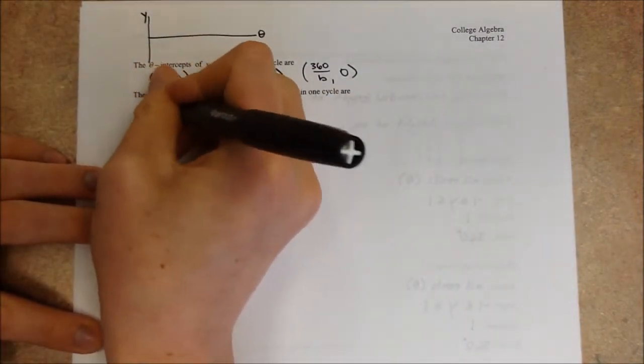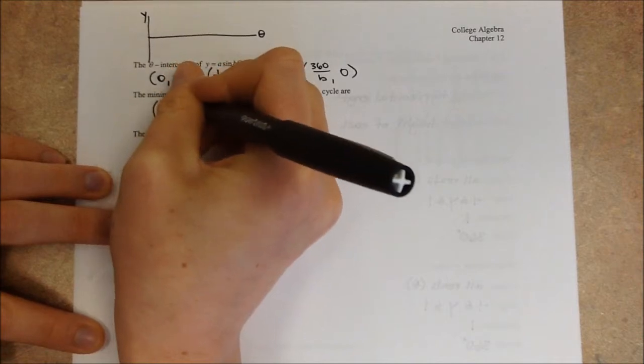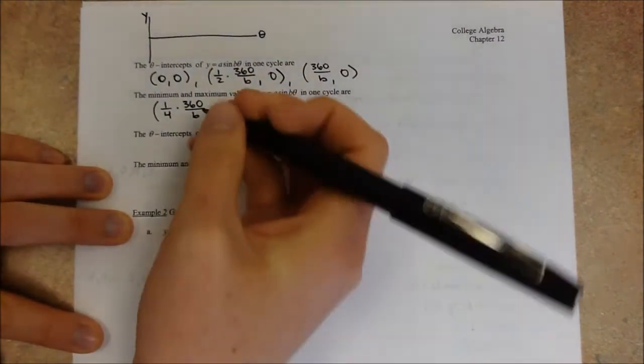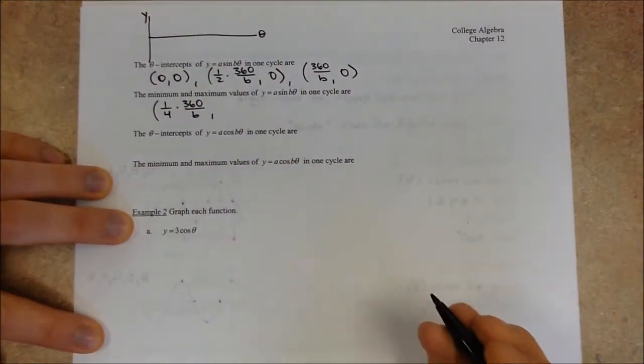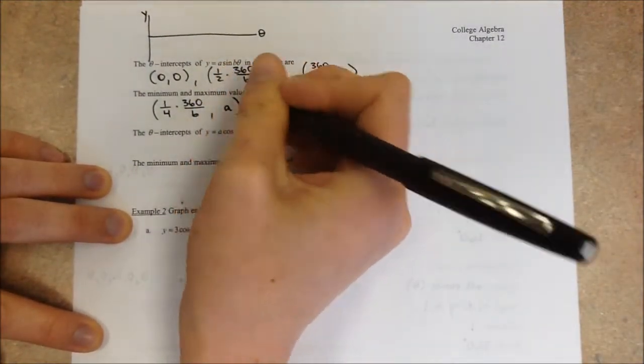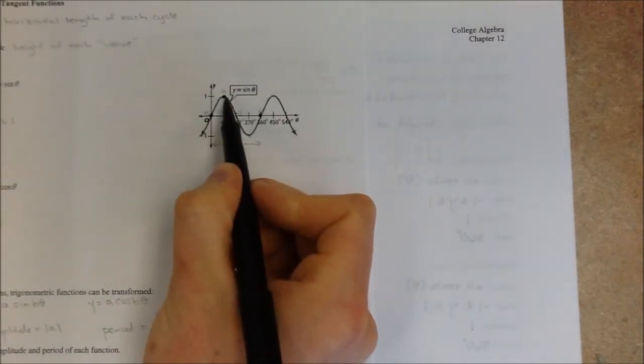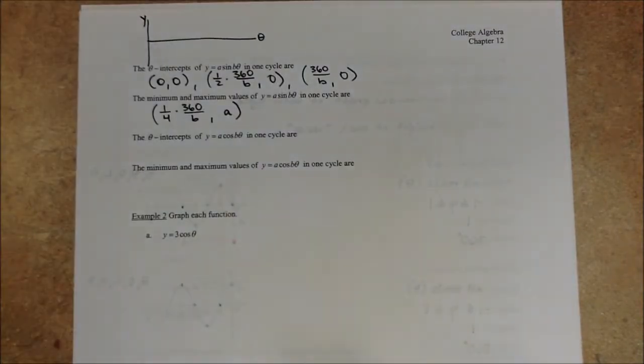So the x value is a quarter of whatever the cycle is, and this is the formula for how long the cycle is. And then the high point is whatever the value of the amplitude is. Okay, so here the amplitude is 1, so it only went up to 1. If the amplitude was 3, it'd be all the way up at 3.